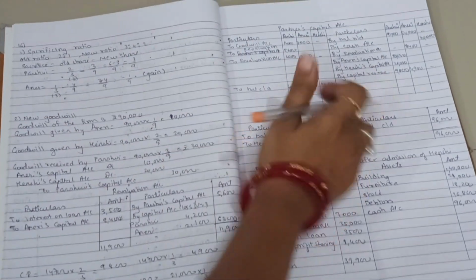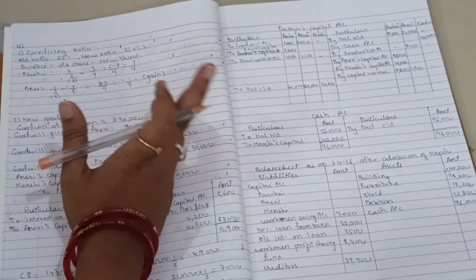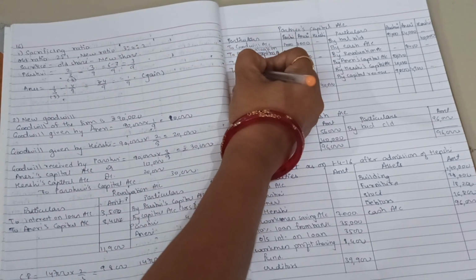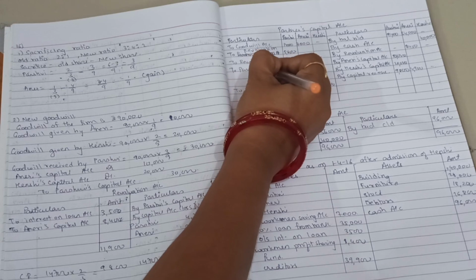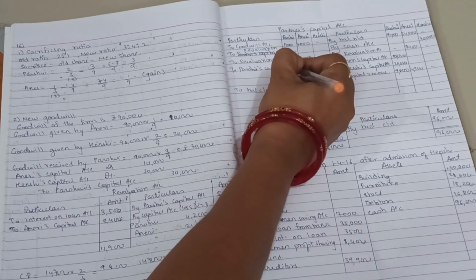Here the premium of goodwill is there only for Parshvi, because here Aneri gained. So to Parshvi's capital account, amount is 10,000.